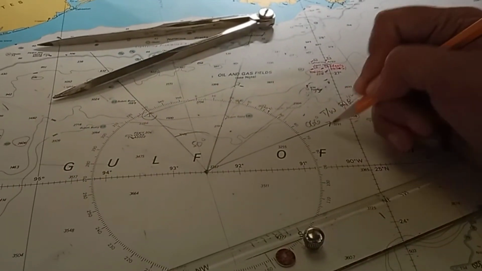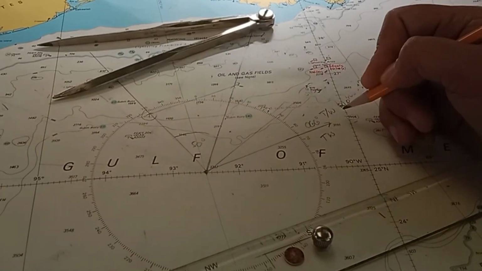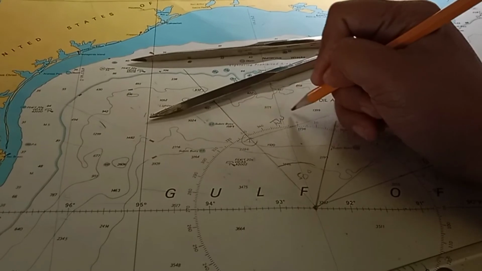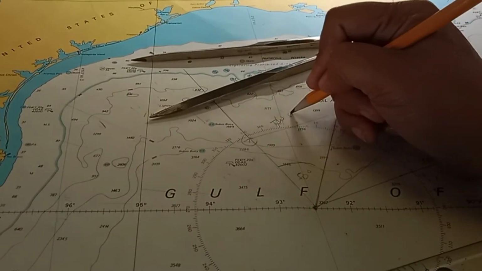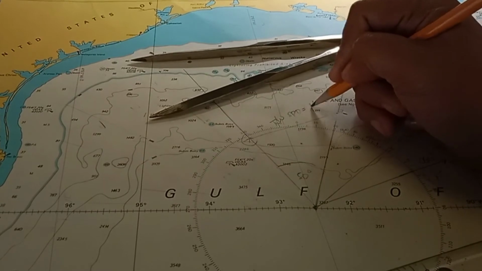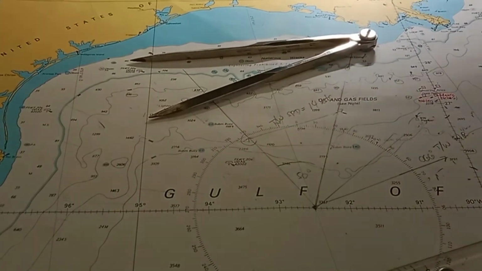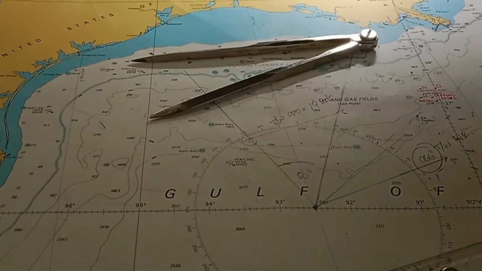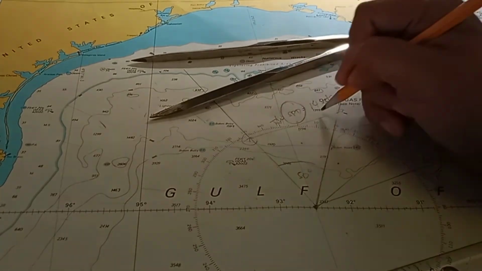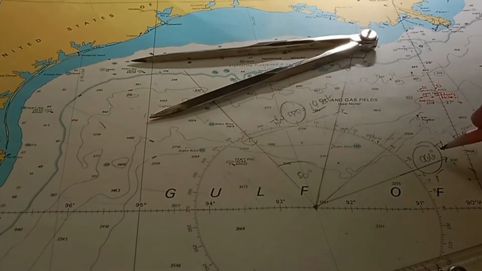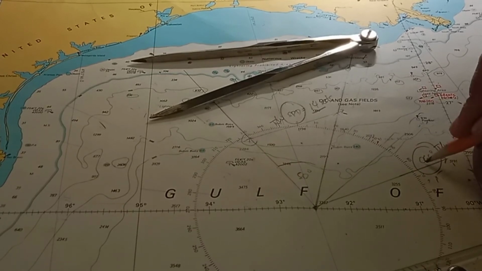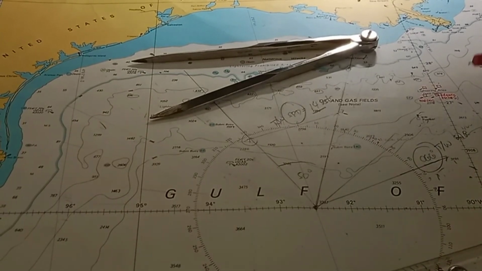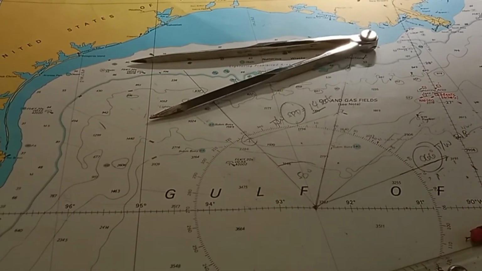So we have true wind speed, better if we write it here, which is equivalent to 14 knots. Okay, so we have the true wind speed of 14 knots, and we have the true wind direction, which is 066 degrees. Always remember that the direction of the wind is the direction from which it came.